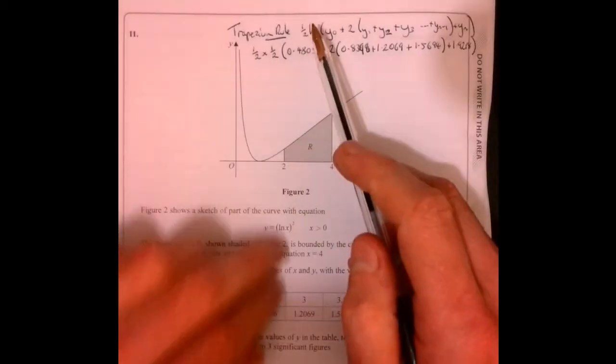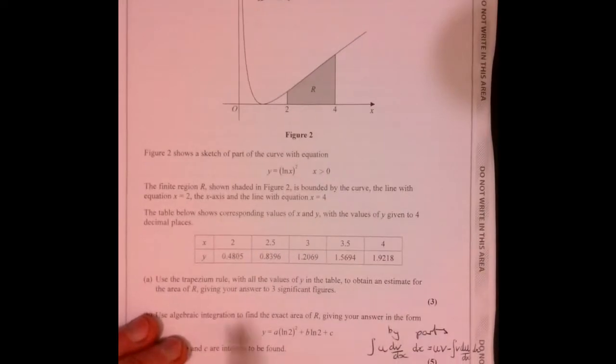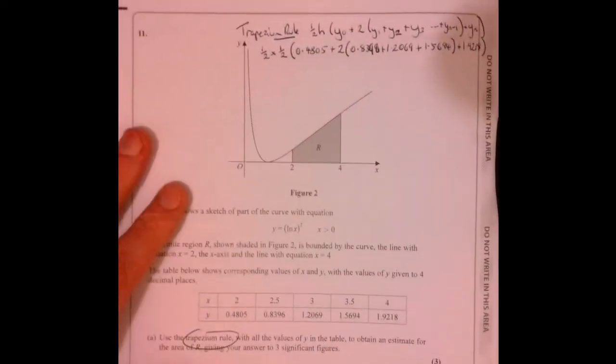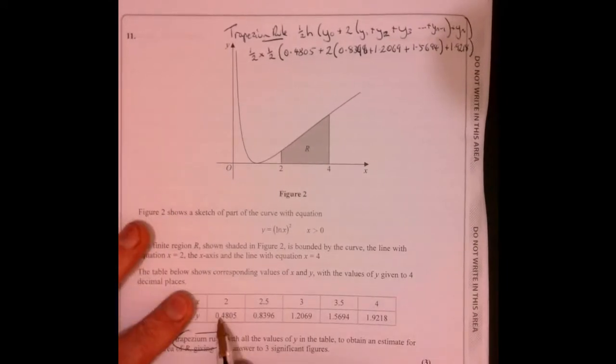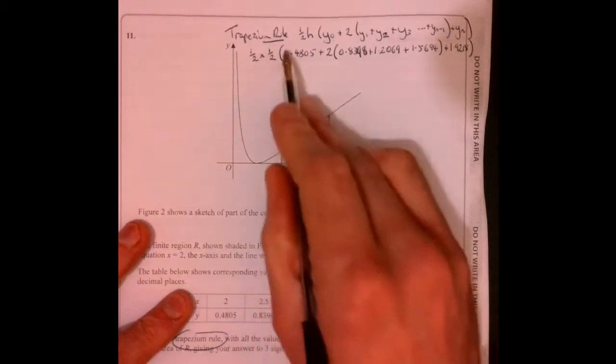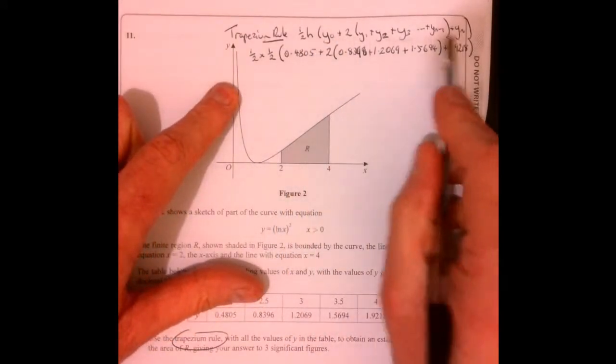Question 11. Okay, so the first bit of this question is quite nice because it says use the trapezium rule. You're given the trapezium rule, so you're given all the values that are going to go in there. The only thing you've got to know is that h is the distance between the intervals. So that's 0.5, that's a half. So just sub all the numbers in.